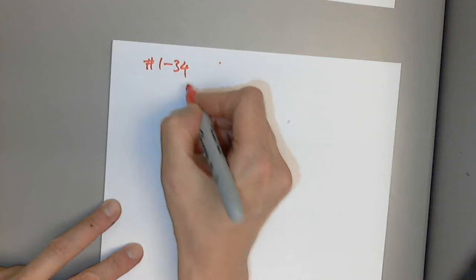Okay, on page 201, I just want to find critical numbers for now. Problems 1 through 34. Page, one more time, 201.